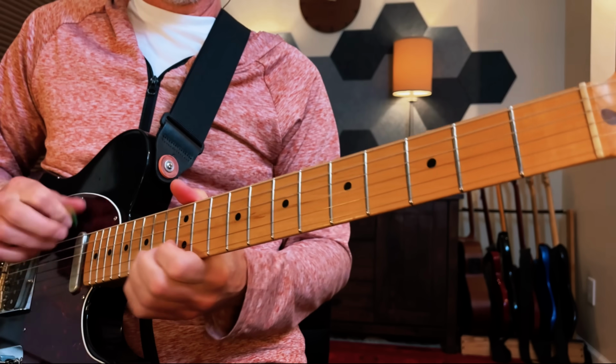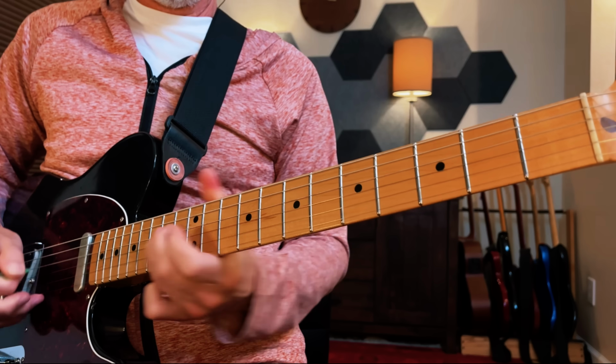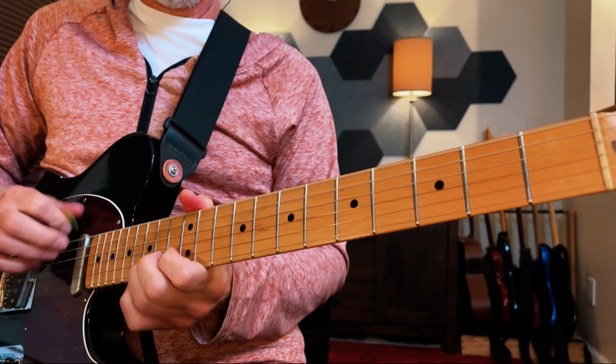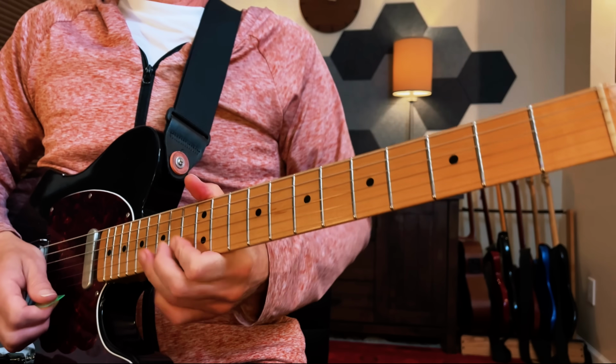Here's the problem. Most guitarists think of major and minor as two totally separate worlds. And sure, songs in a major key sound bright and happy, while songs in a minor key sound darker and moodier. But underneath the surface, they're actually using the exact same tools. The same notes, same chords, same scale shapes. The only thing that changes is your starting point.